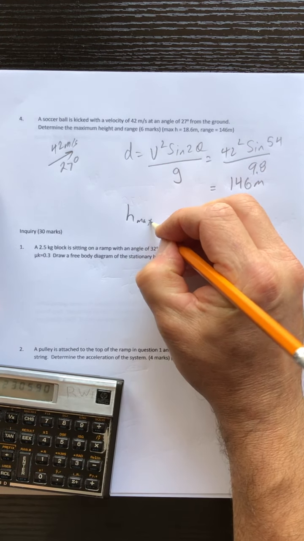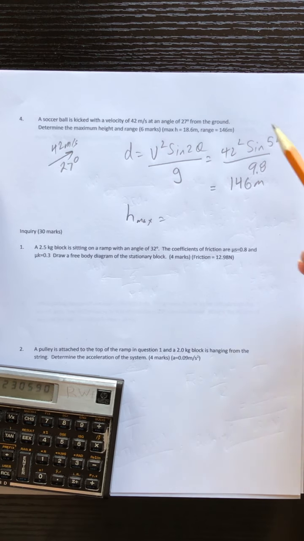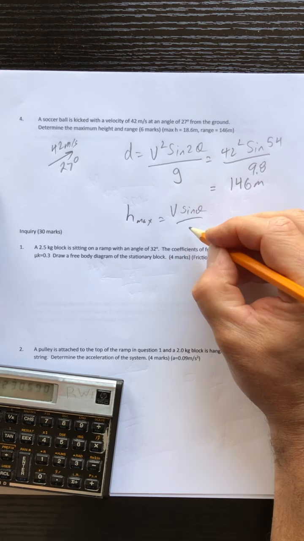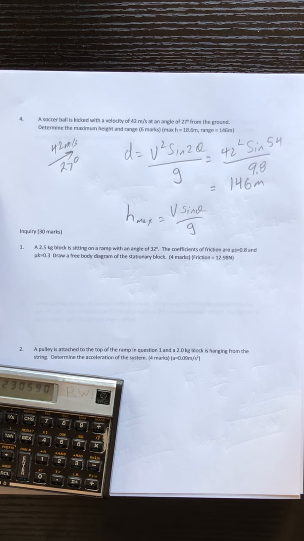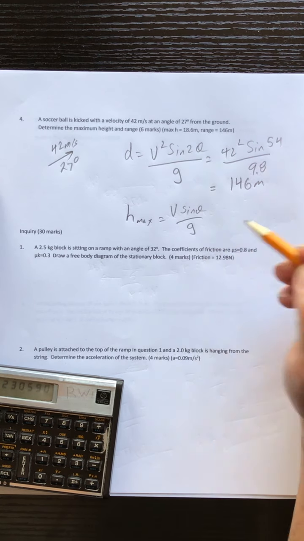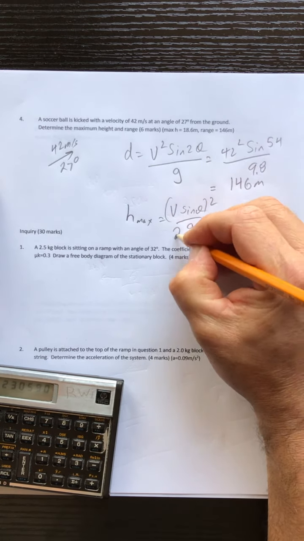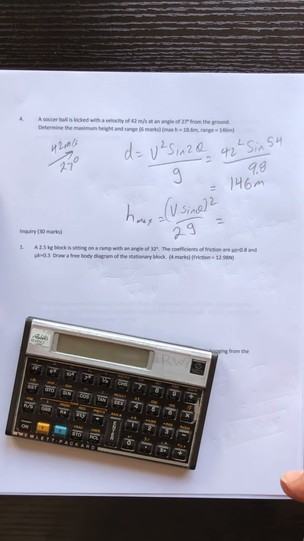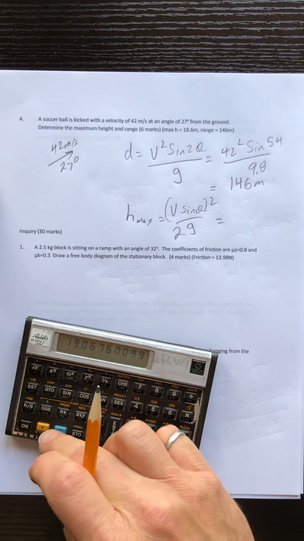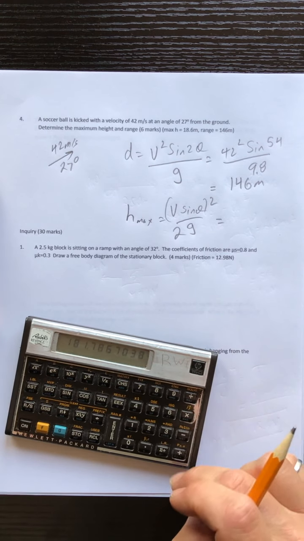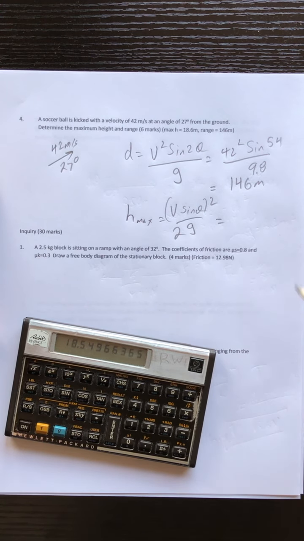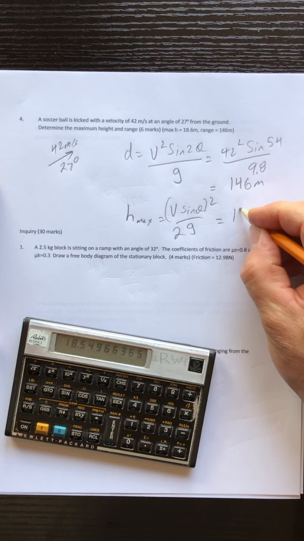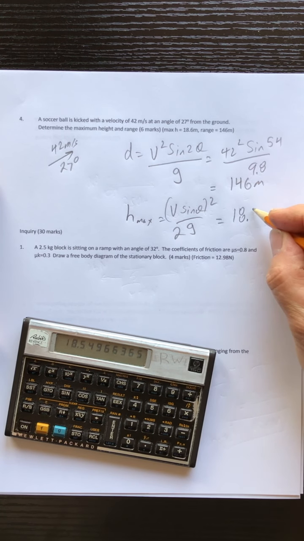Maximum height, I also derived that in class, because the time to get to the maximum height would be the y component divided by 9.8, so that's v sine theta divided by 9.8, and then we're going to multiply by the average speed, which would be just v sine theta divided by 2. So if I just square the top, throw 2 on the bottom, you get your answer. So it's 42, 27 sine, multiply them together, square that, divide by 2, divide by 9.8, and you get 18.54. So I got 18.5. I must have rounded off earlier then.